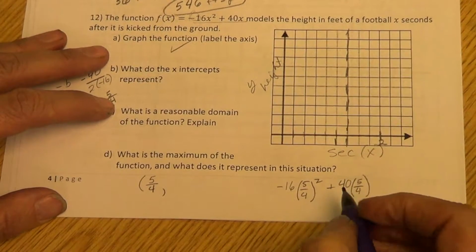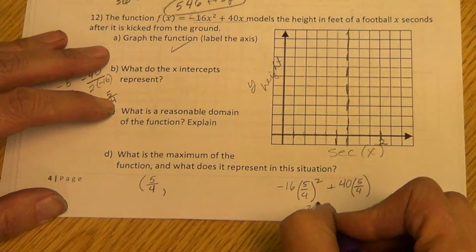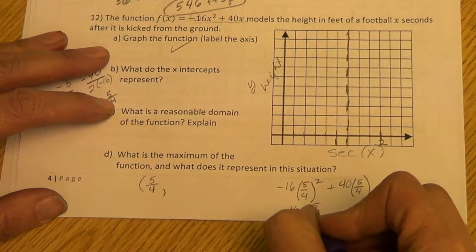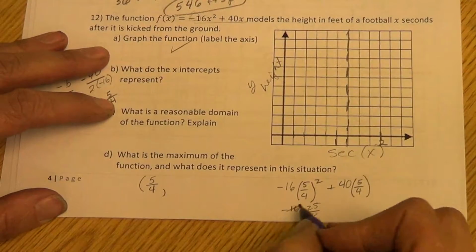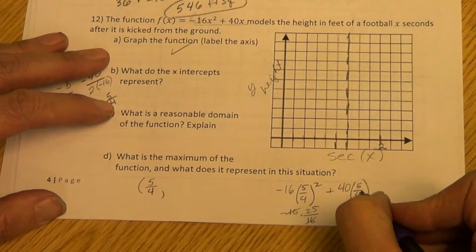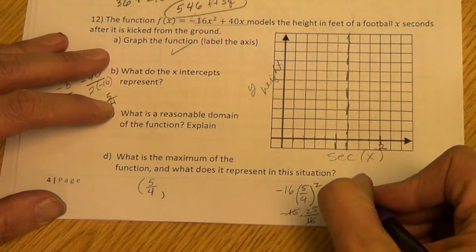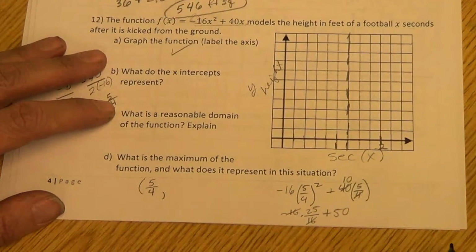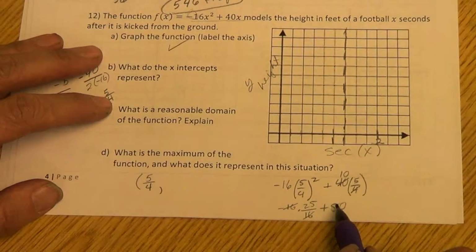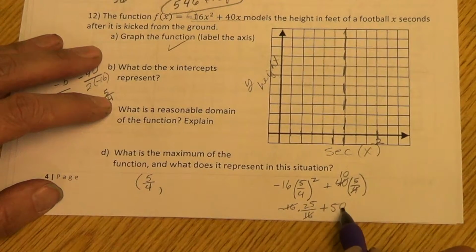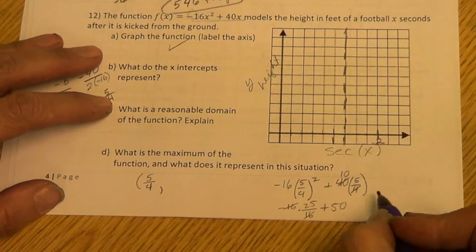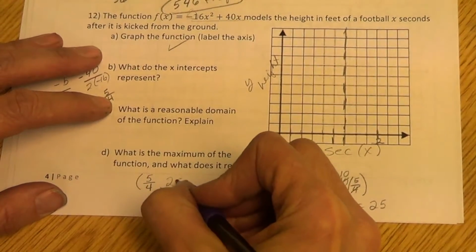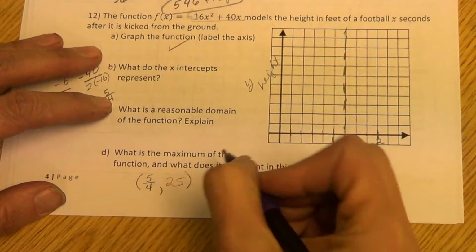Well, we know 5 squared is 25. 4 squared is 16. Multiplied by negative 16, that's going to cancel. We get a negative 25. The 4 and the 40 will cancel and leave a 10 up here. So it's a negative 25 and a plus 50. That sounds familiar to something I told you. Always opposites. This one's always half the size of that one, and they're opposites. So our answer will be 25 for our y value on how many feet in the air it goes.